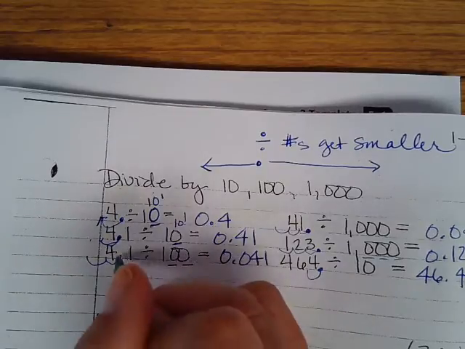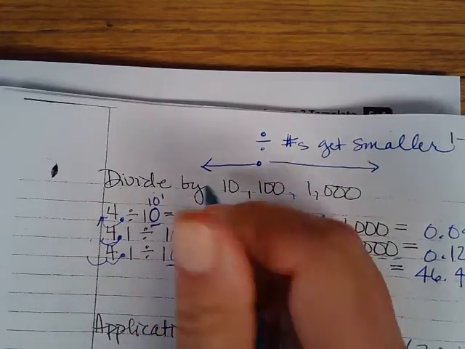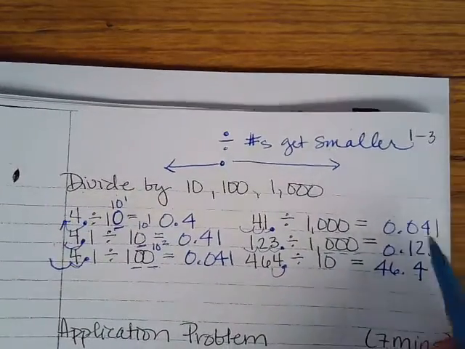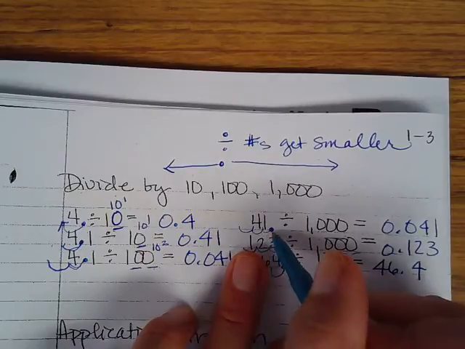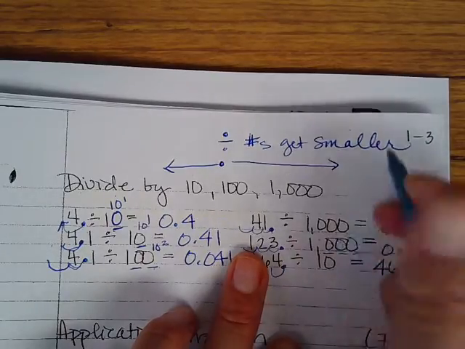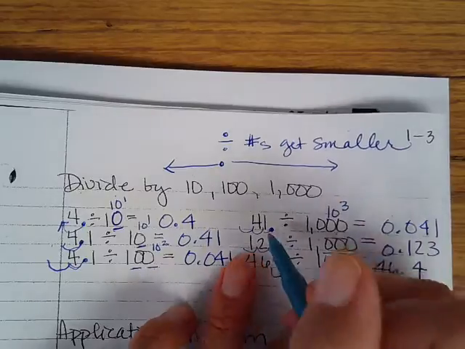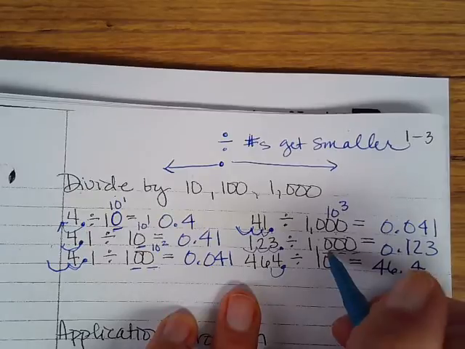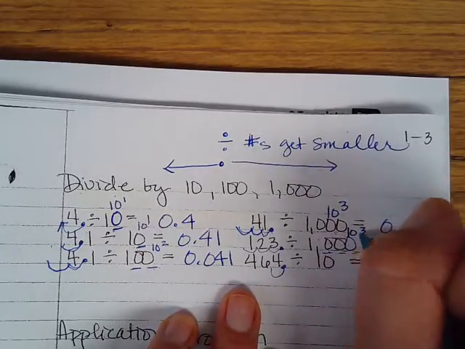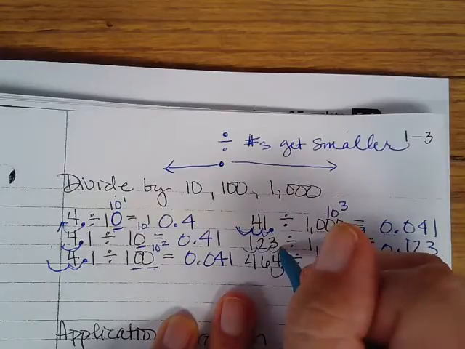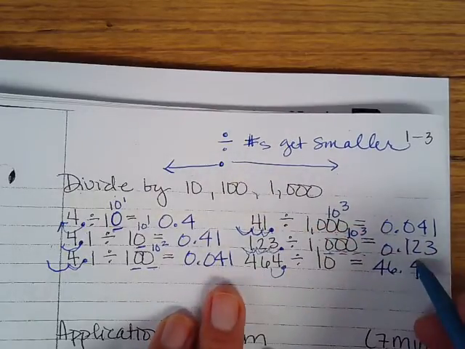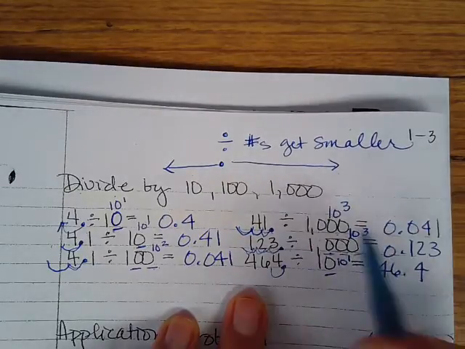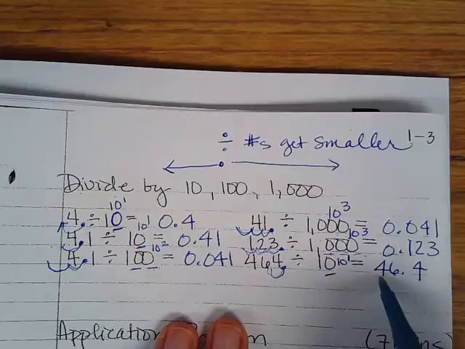I move this decimal twice because this is 10 to the second. 1, 2. Then I move this decimal point 3 times because this is really 10 to the third, or divided by 1,000. 1, 2, 3. Then I'm dividing by 10, which is really 10 to the first. So I moved it once, 46.4.